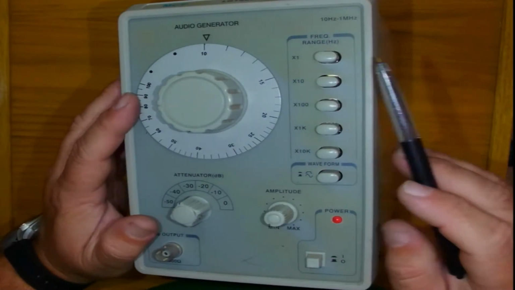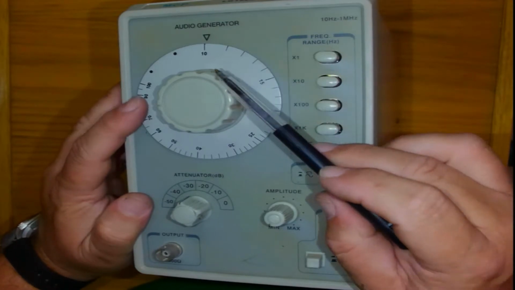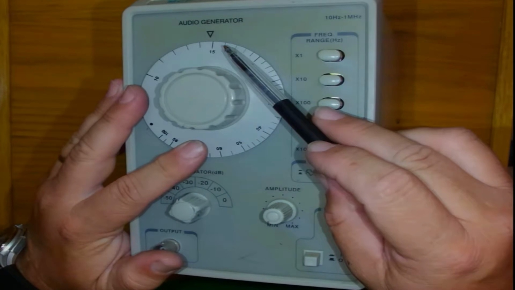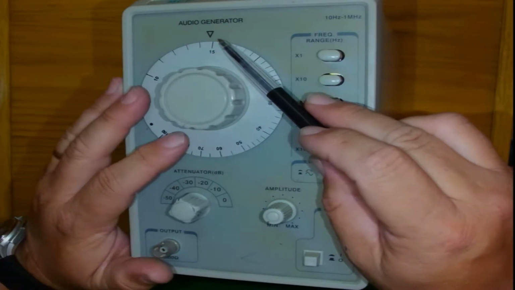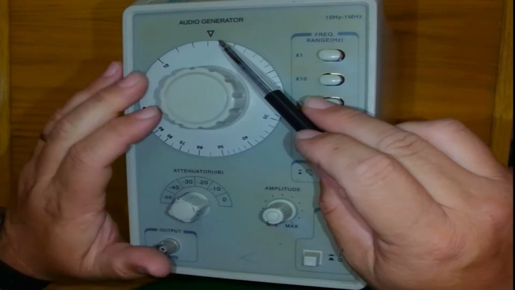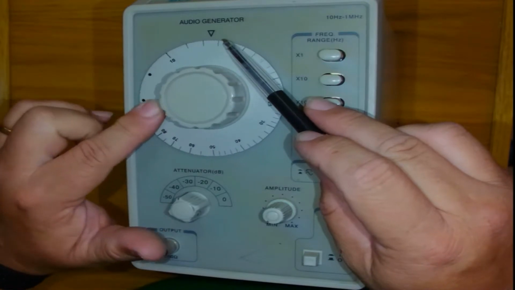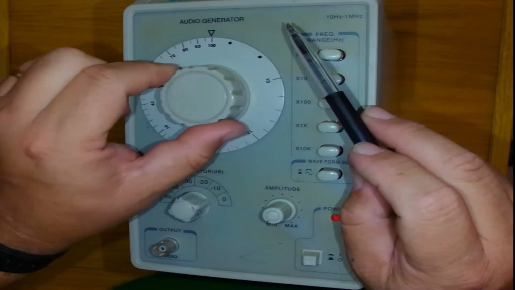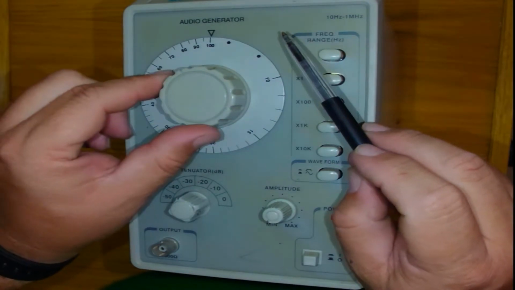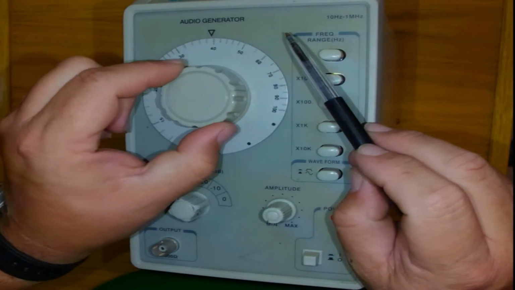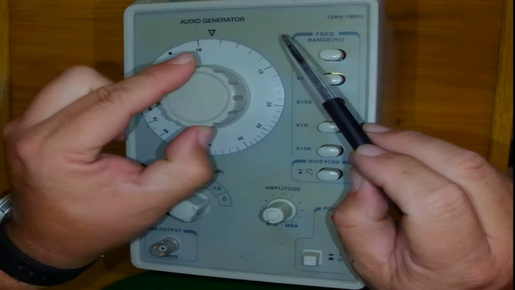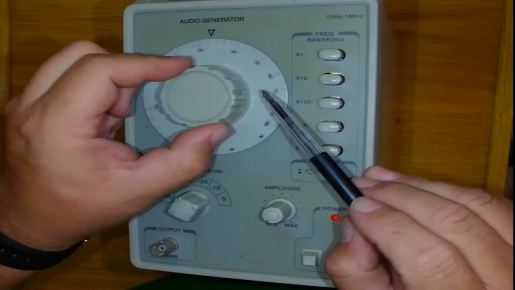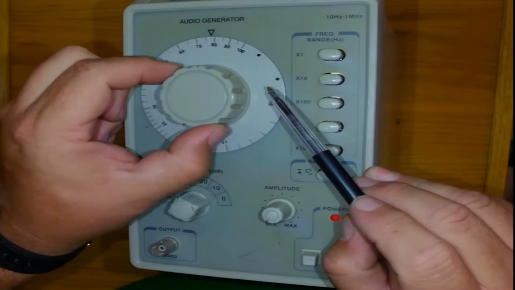The unit consists of a couple of sections. The first one is this big rotary dial in the middle. You'll notice there's a little triangle there that allows me to know where the dial is pointing. So if I turn the dial, I can go on this machine from 10 to 100. Isn't that nice? So that represents a range of frequencies. From 10 to 100 adjustable.